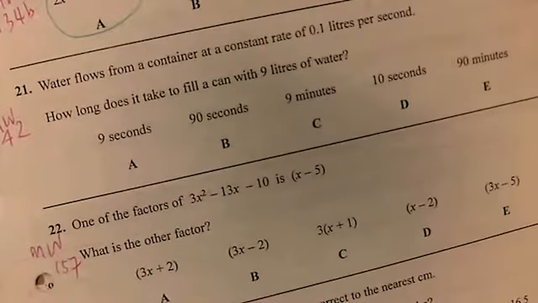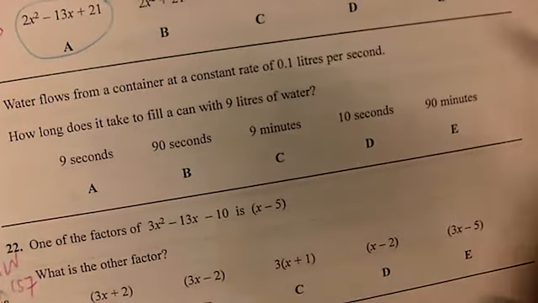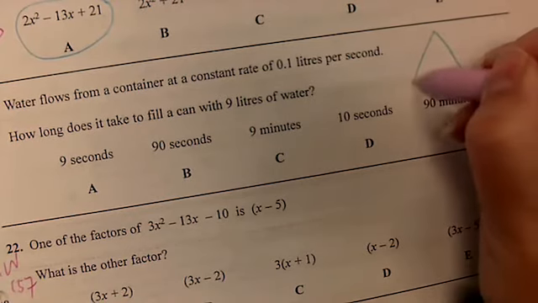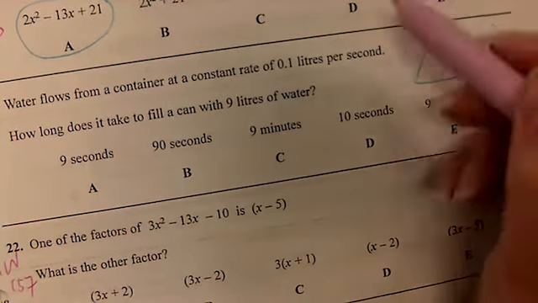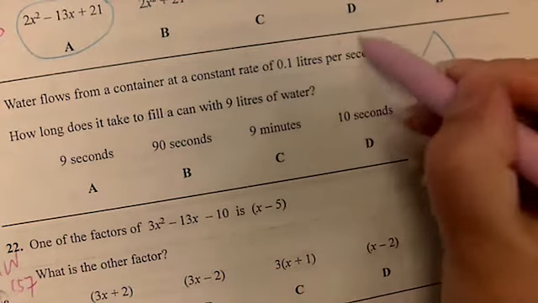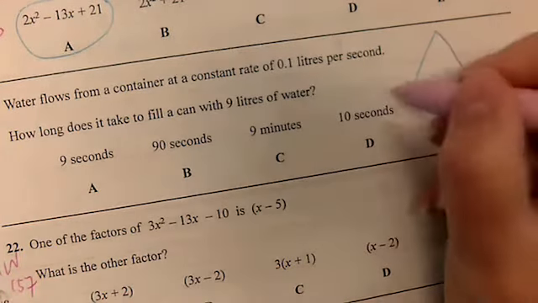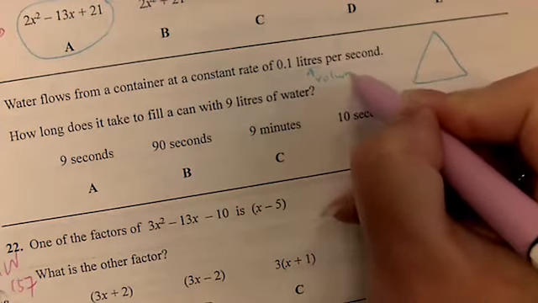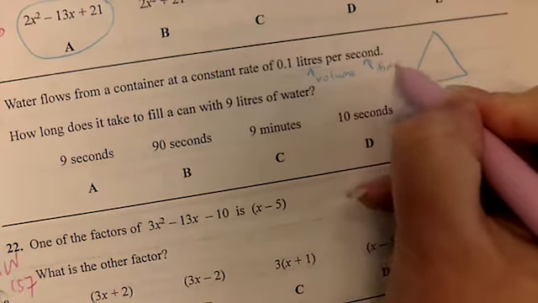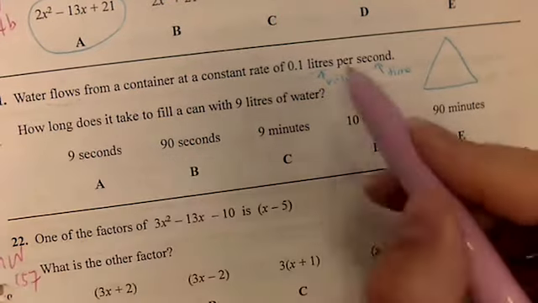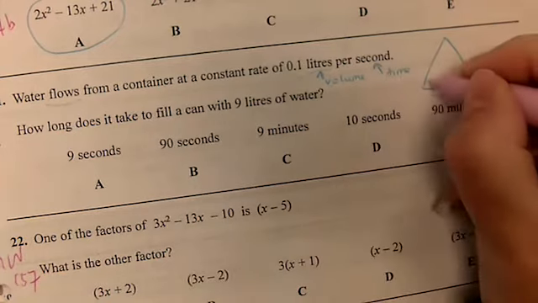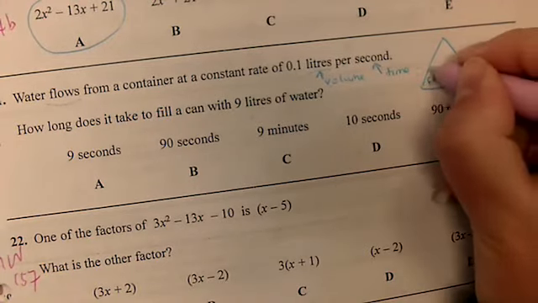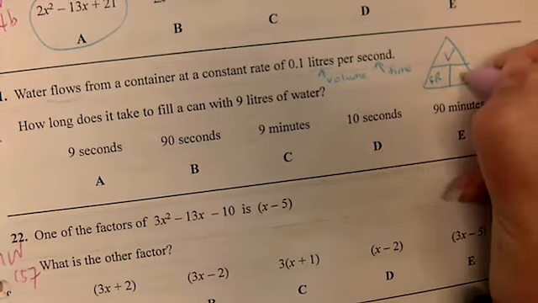Water flows through a container at a constant rate of 0.1 litres per second. How long does it take to fill a can with 9 litres of water? What we do here is we need to have some sort of triangle. So again, it's compound units. Litres per second is going to tell us everything we need to know to construct our triangle. Our flow rate is litres. Well, litres is our volume. Second is measuring time. So we know that our flow rate is volume divided by time.